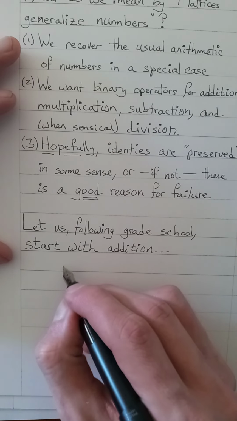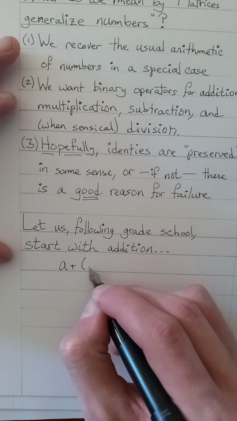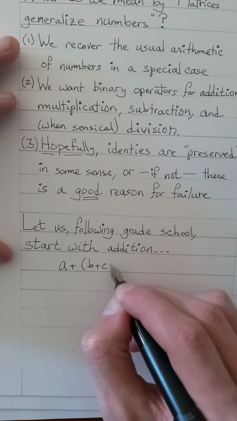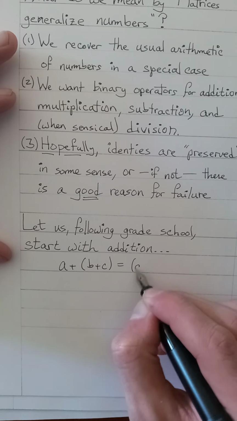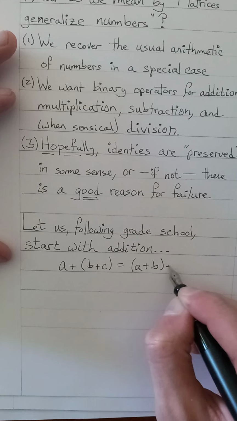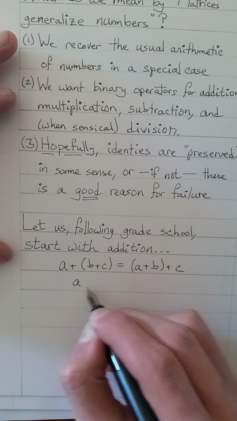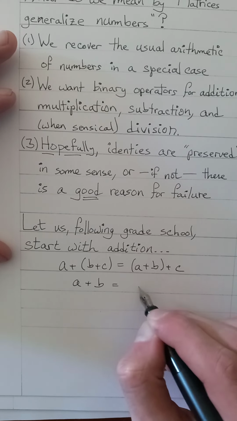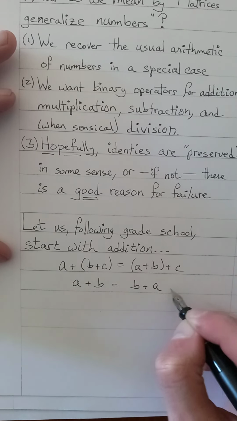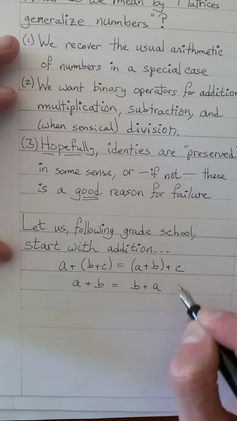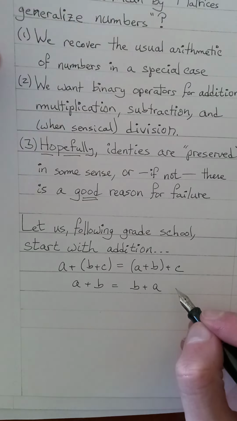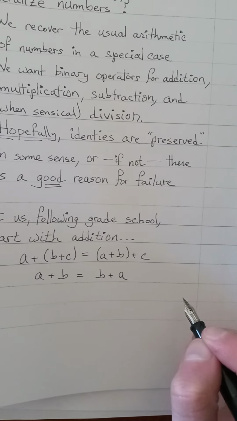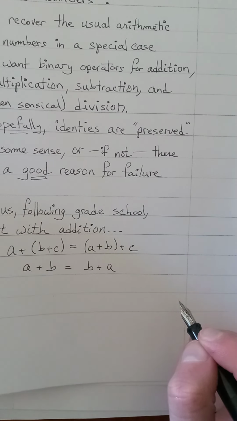So associativity of addition, for example, says if we add a to the sum of b and c, it's the same as taking the sum of a and b and then adding c. Or you might want commutativity, for example, where a plus b is equal to b plus a for any numbers a and b and c. Is that the case with matrix arithmetic? We should check, as a sort of coherency check, that we recover what we expect.